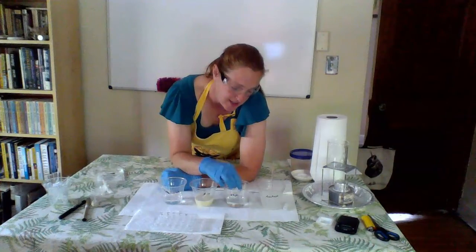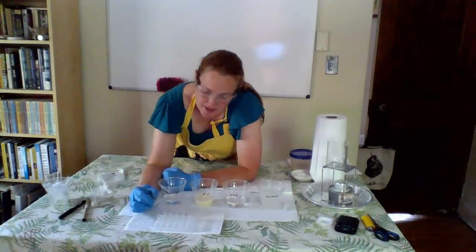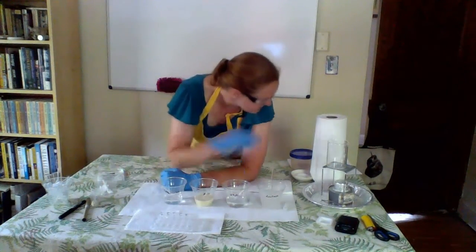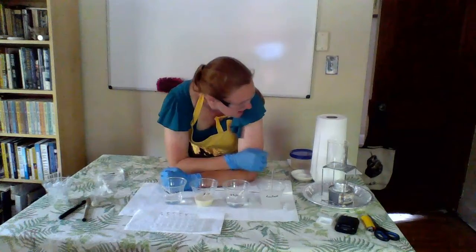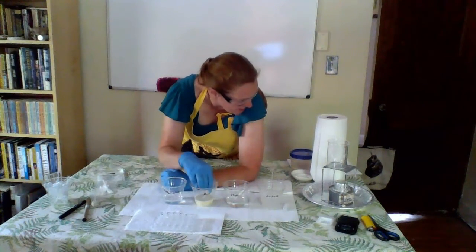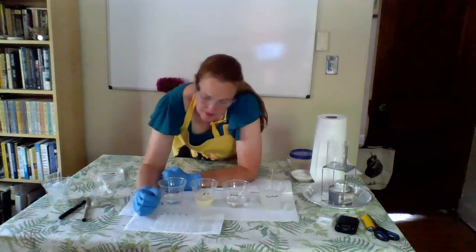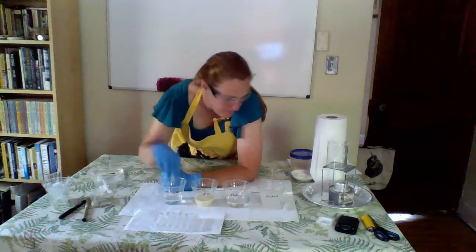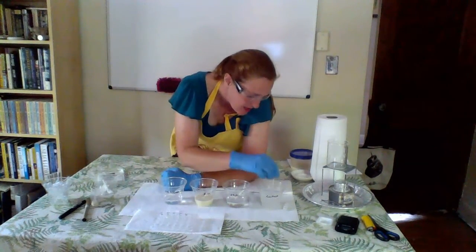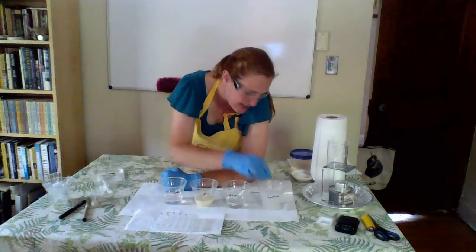I'll add to well B my 3 drops of distilled water. Into well C, I'm going to add my 3 drops of sucrose solution. 1, 2, 3. Then I'm going to add 3 drops of lactase.